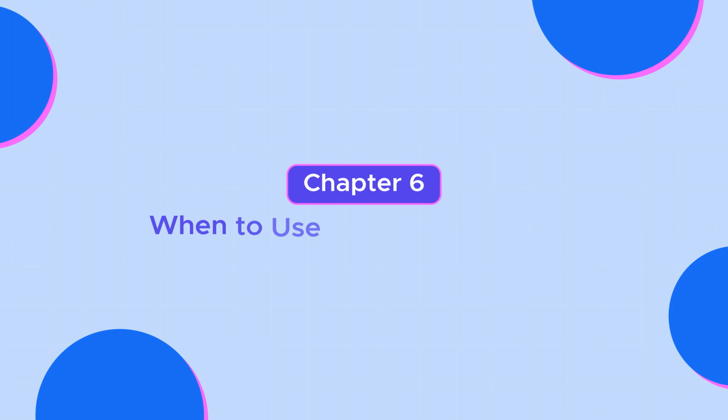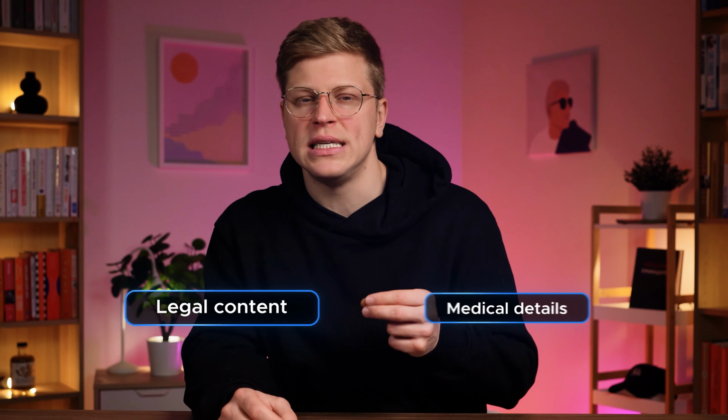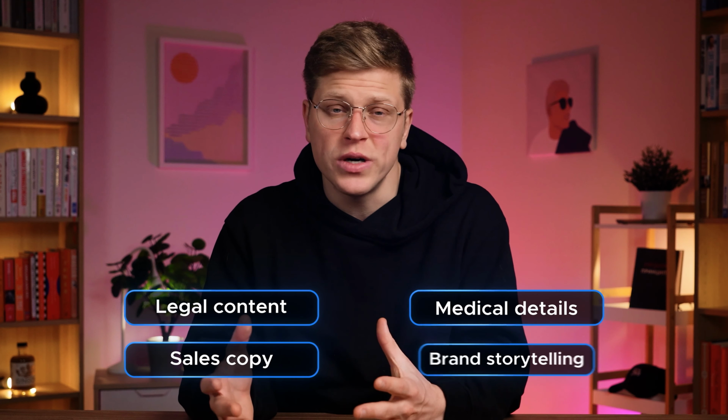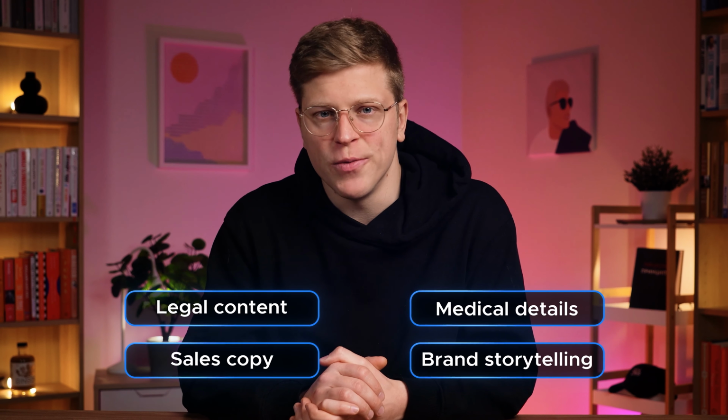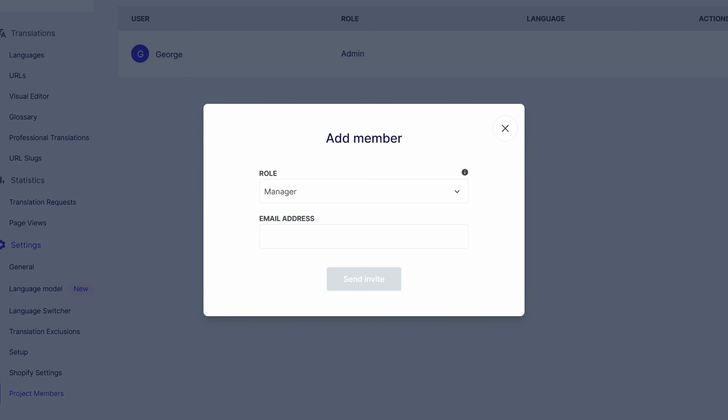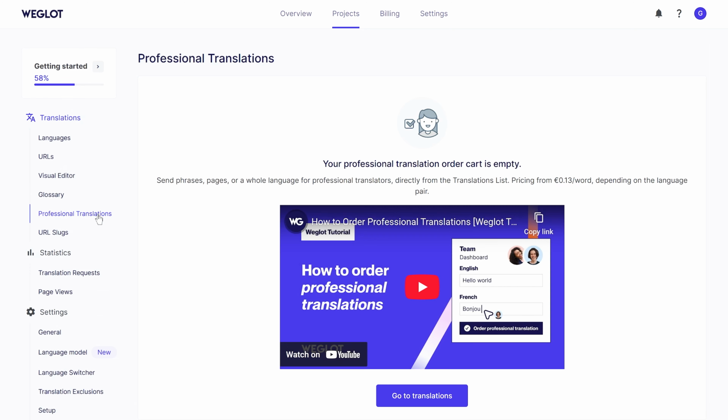Chapter 6. When to use human translators. AI translations are strong for general content, and they get you most of the way. But for certain pages, like legal content, medical details, sales copy, or brand storytelling, human review is helpful. Weglot allows you to add your own translators or order professional translations directly from the dashboard. This gives you the speed of AI with the accuracy of human editing.